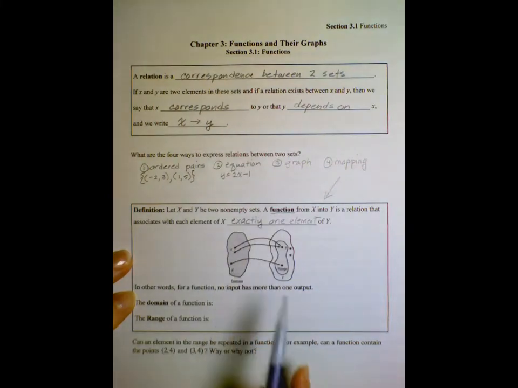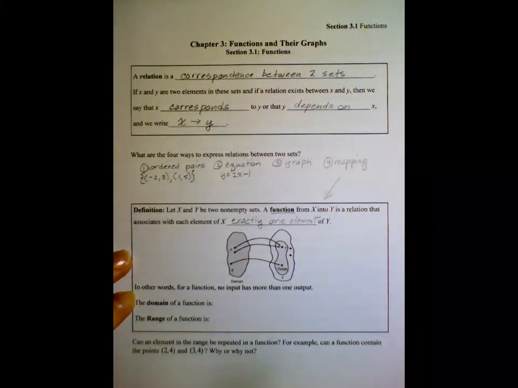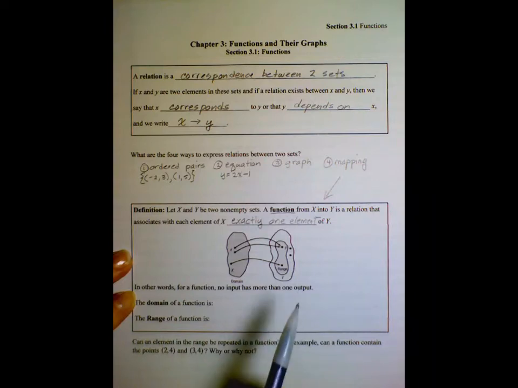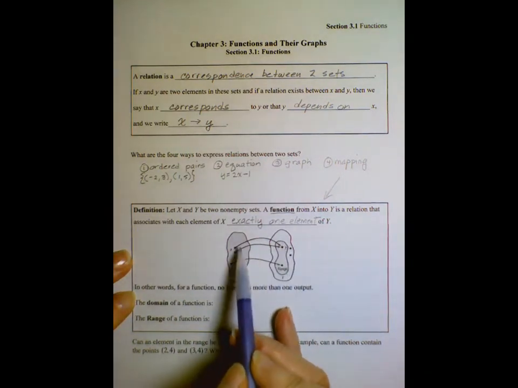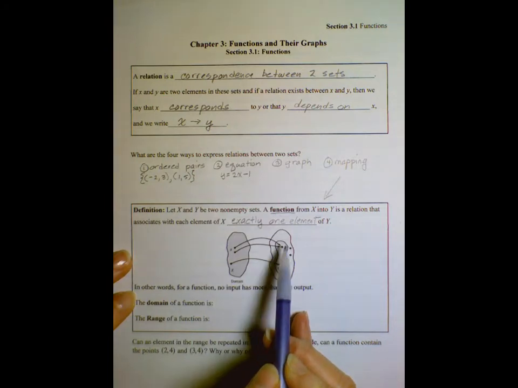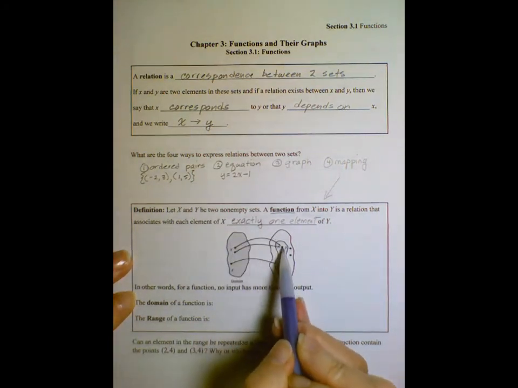Is each X paired or mapped to only one Y? It is. Does it say that they can't be different Ys? No, it just says that X only gets one Y.